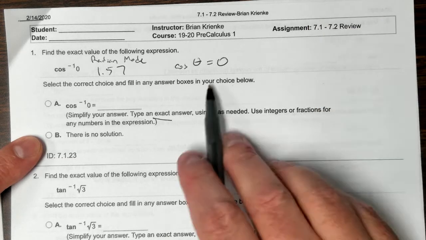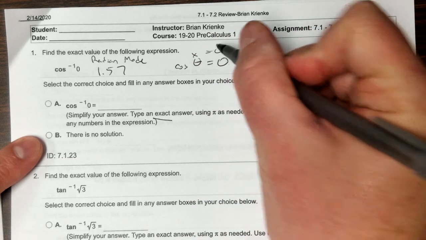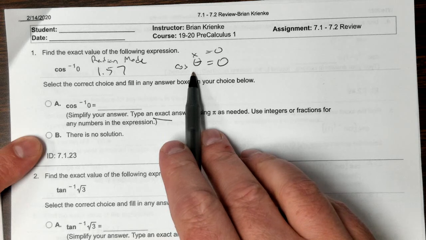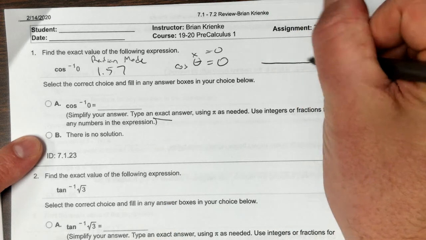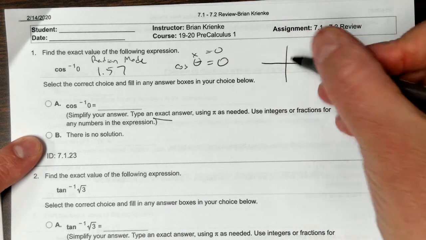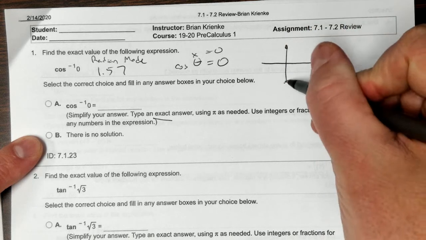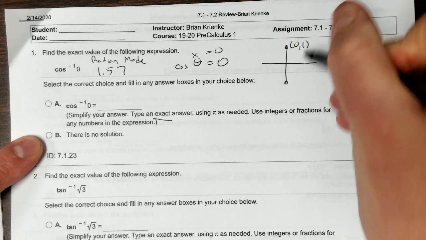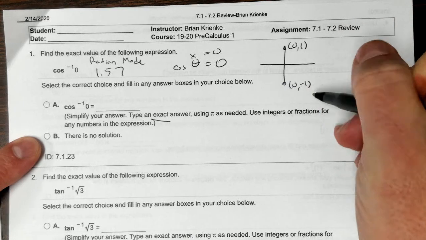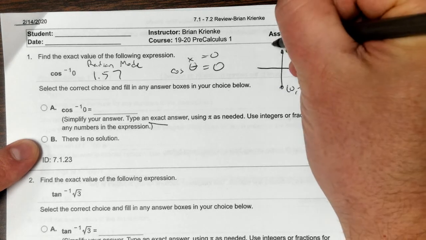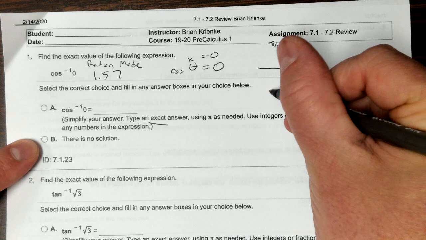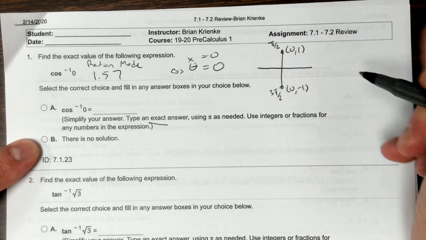And remember, that means x equals 0 because cosine relates to x. And so when x is 0, you're either up here or down here, where it's (0, 1) or (0, -1). And this place is pi halves, this place is 3 pi halves.